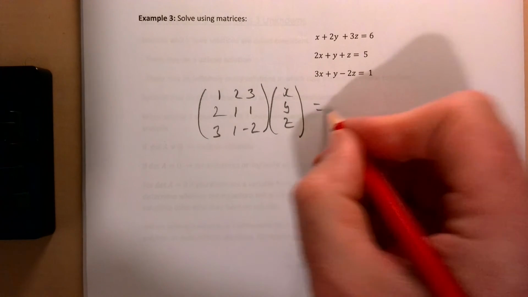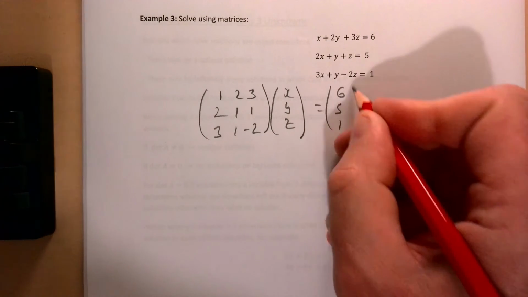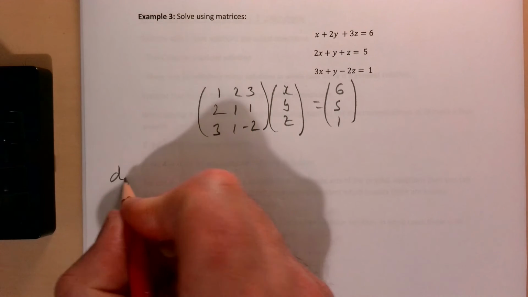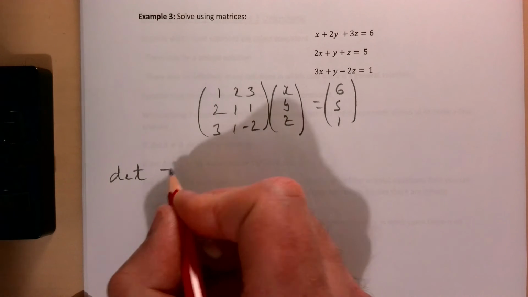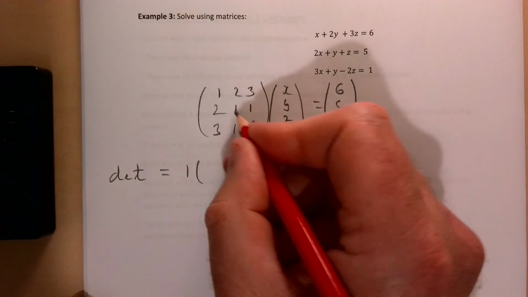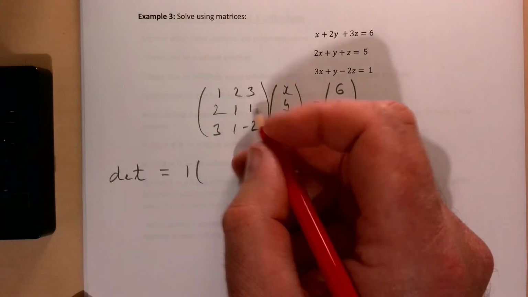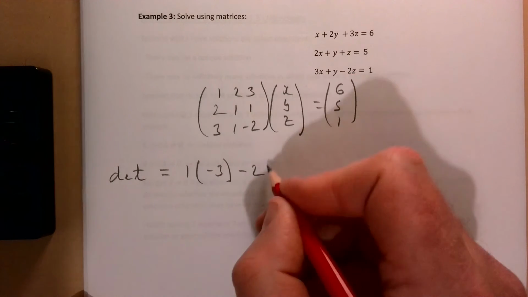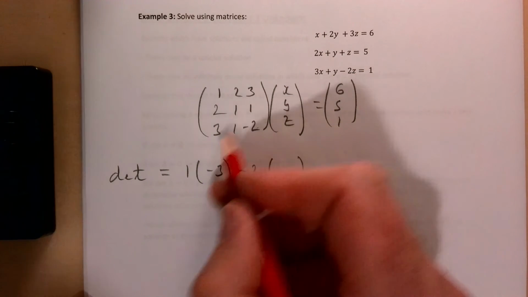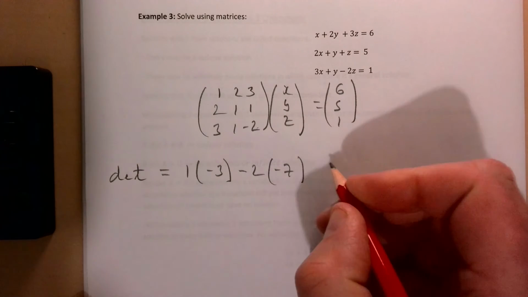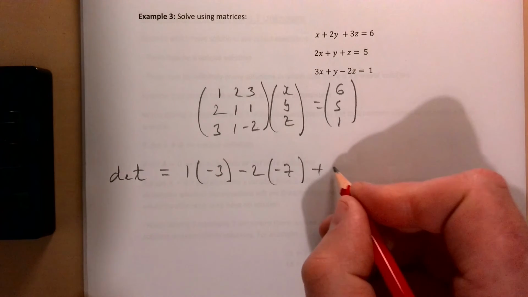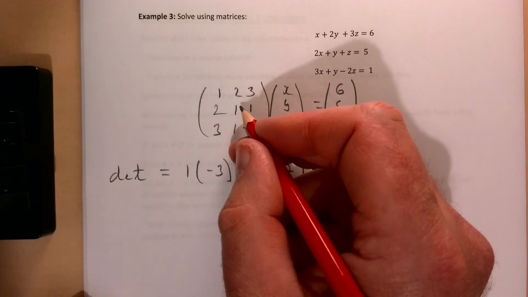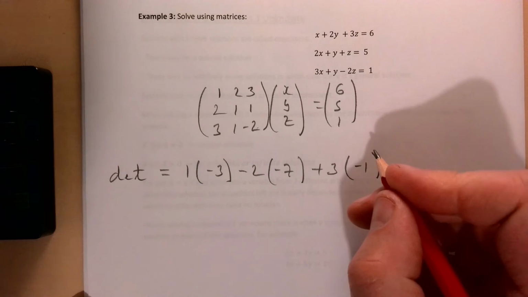And that equals then 6, 5, and 1. So we need to find the inverse of this one here. So first of all, we're going to do our determinant. And that's going to equal 1 upon minus 2 minus 1, so it's going to be minus 3. Take away, remember take away, 2 upon minus 4 minus 3, so that's minus 7, plus 3 upon minus 2 take away 3, that's going to be minus 1.